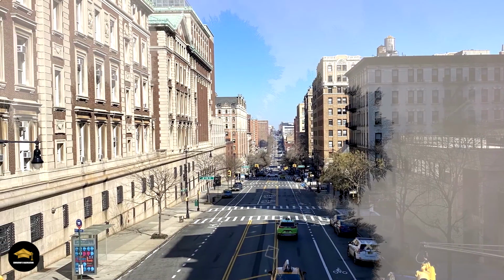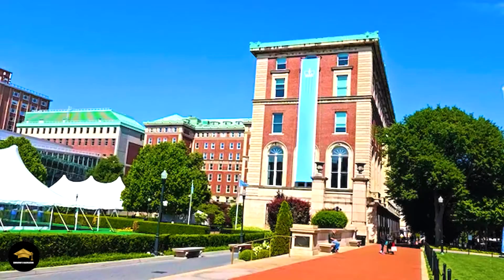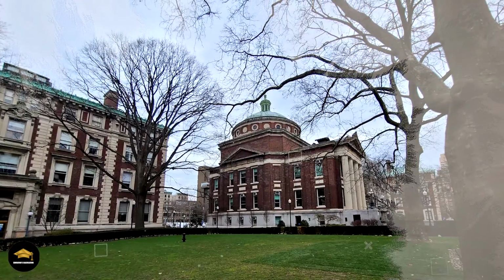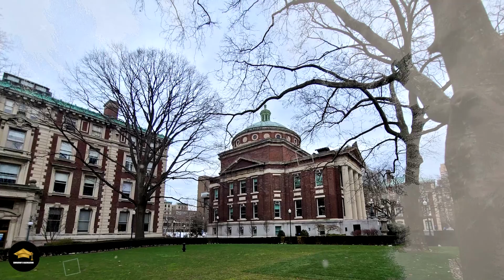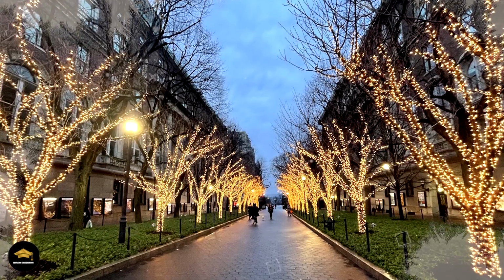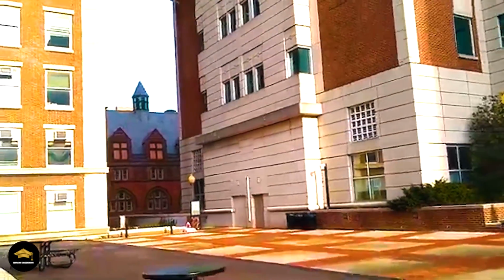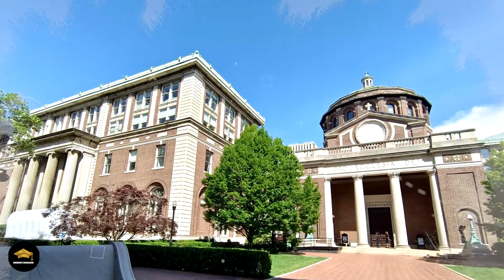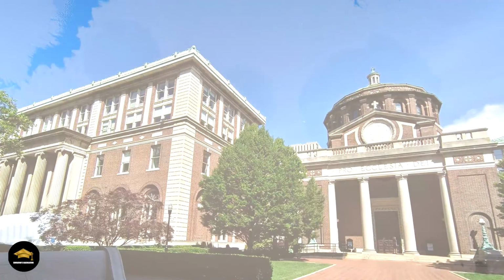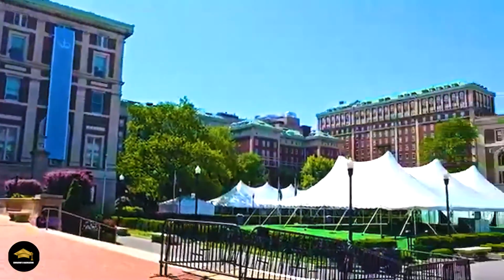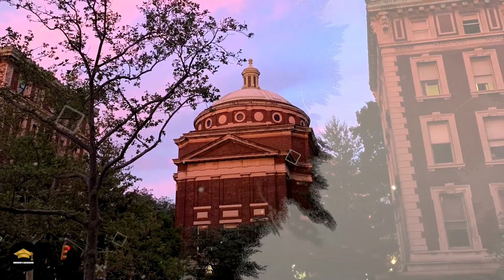I hope this helps. Here are some additional tips for the Columbia University admission process. Highlight your academic achievements. Your academic record is the most important factor in the admission process. Make sure to highlight your best academic achievements in your application. Demonstrate your passion for learning. Columbia University is looking for students who are passionate about learning. Show the admissions committee that you are excited about learning and that you are eager to challenge yourself.